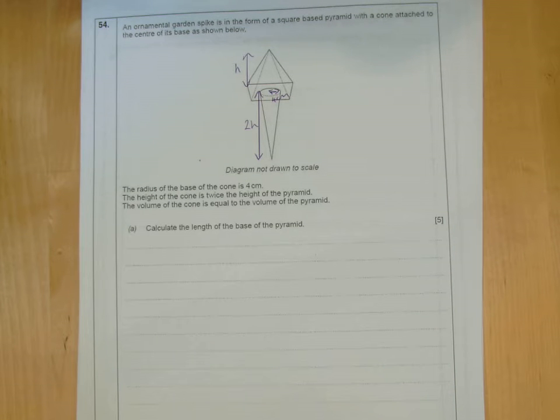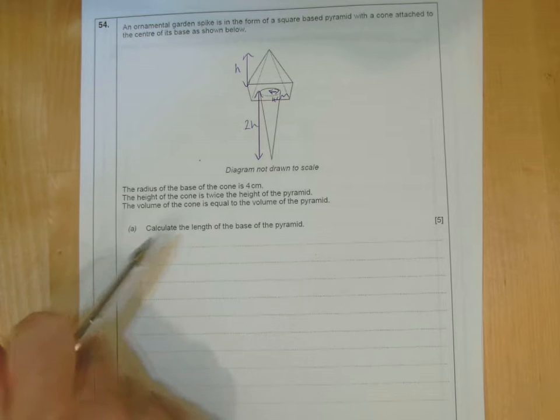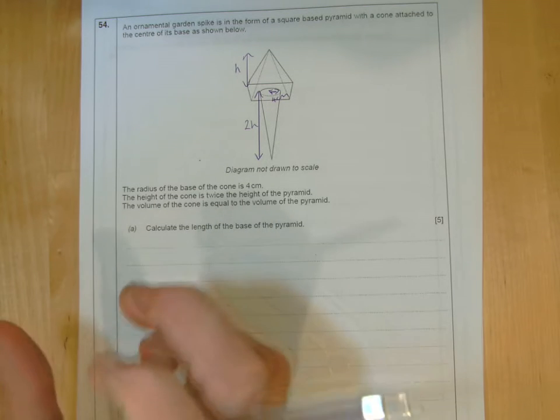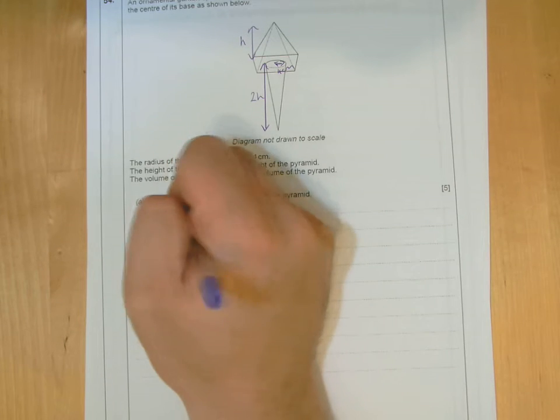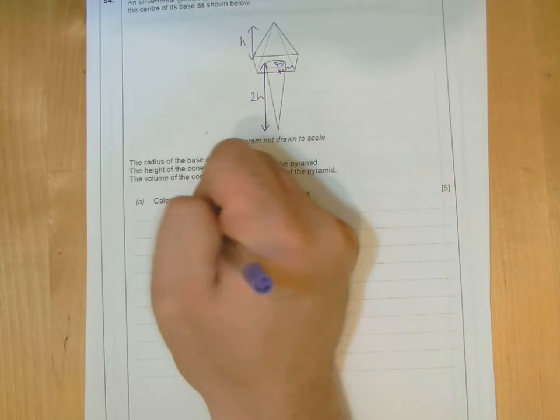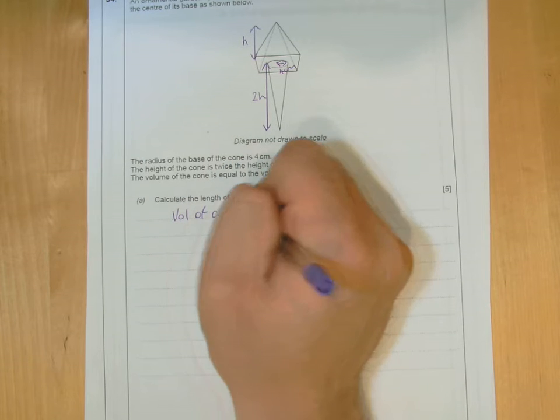Okay, so they don't tell us anything about the volumes, right? They just say they're equal. So perhaps what we'll do is we'll work out the volume of both objects. So we do the volume of the cone first. I think that's looking slightly easier.